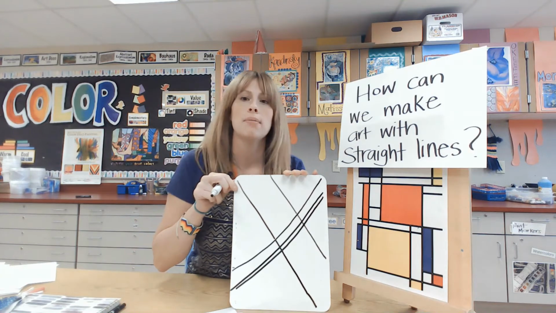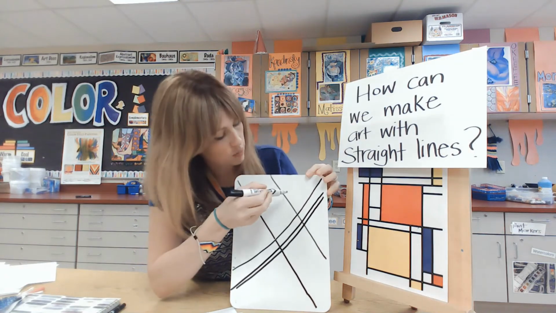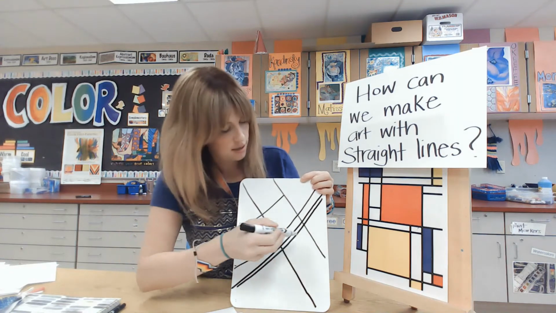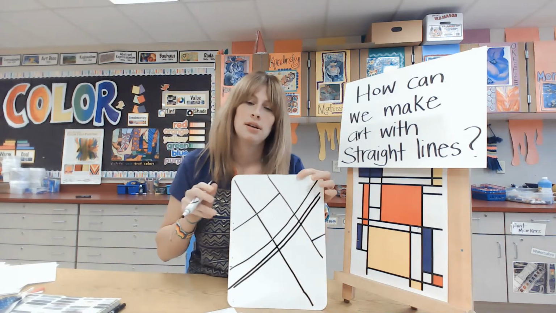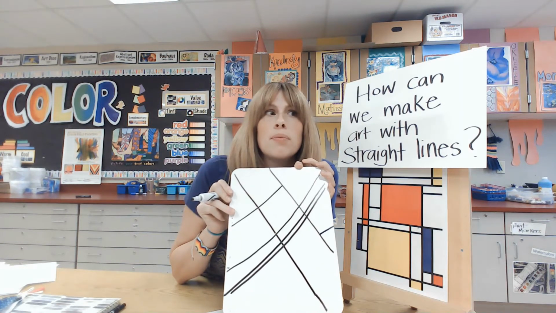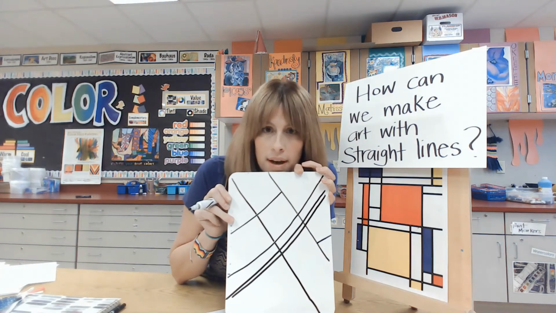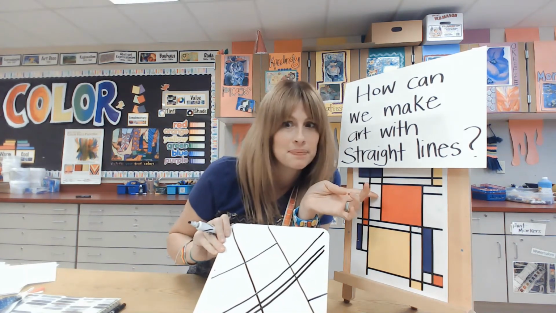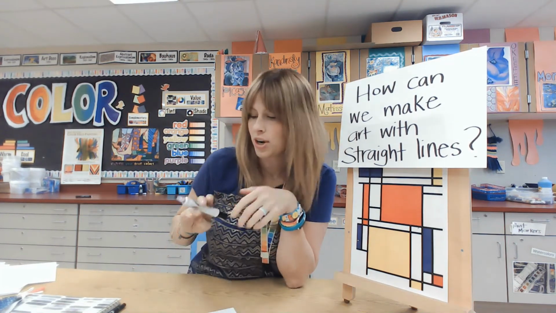I could do it like Piet Mondrian and not have it go the whole way. I could start at one of my lines here. All right, so what if I have diagonals and then I put verticals on top and then I put horizontals on top and then I try to fill them in? You think we can do that? Let's try it on a whiteboard first.